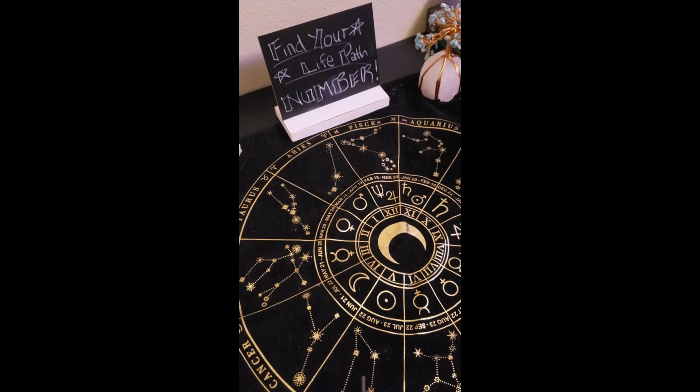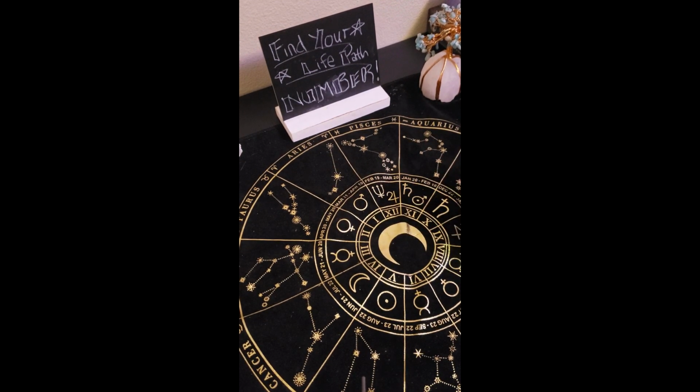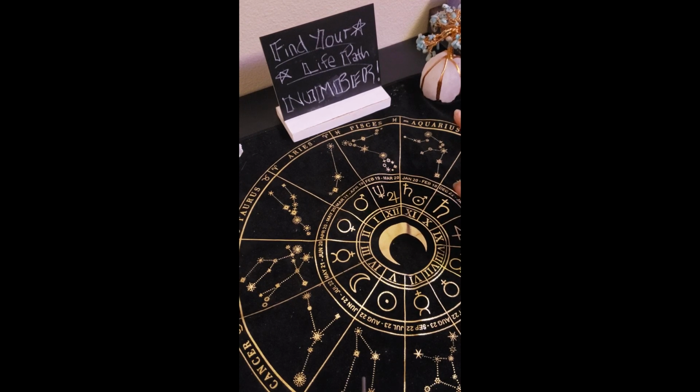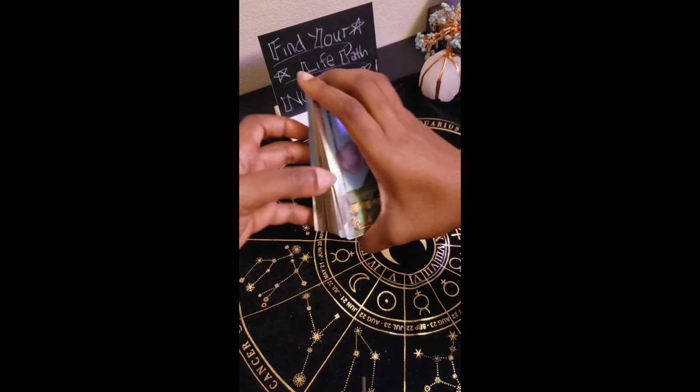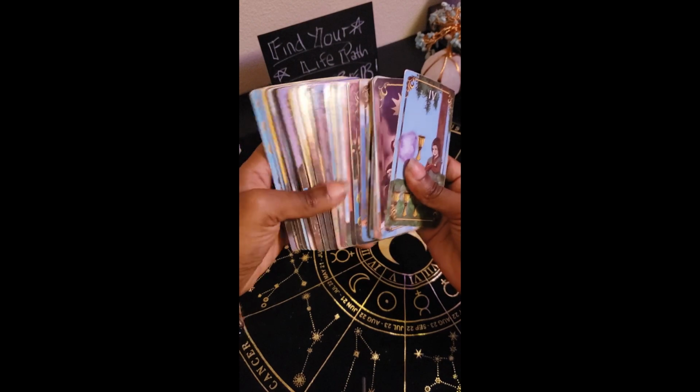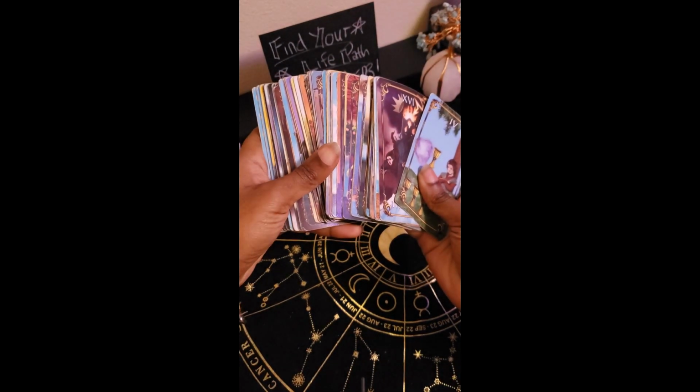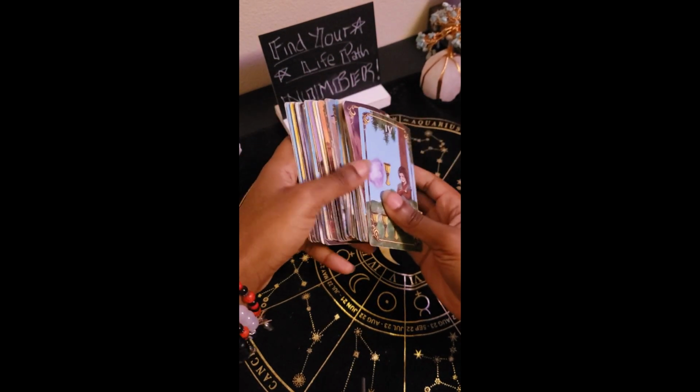It also corresponds to there being 12 signs in the zodiac, 12 disciples, 12 months in a year. And if we look at the tarot, there are, of course, 78 cards in a classic Rider-Waite tarot deck.